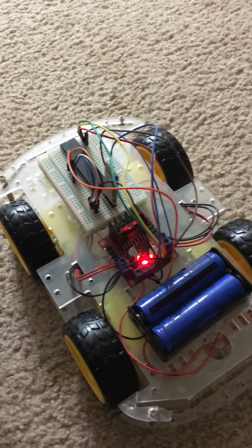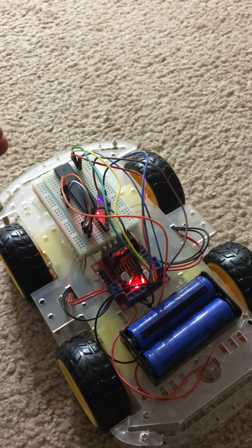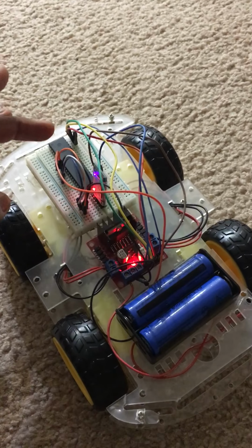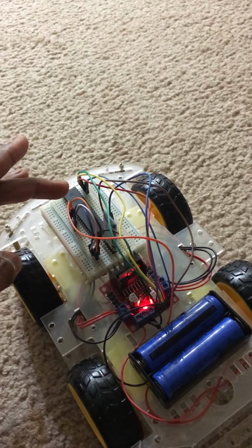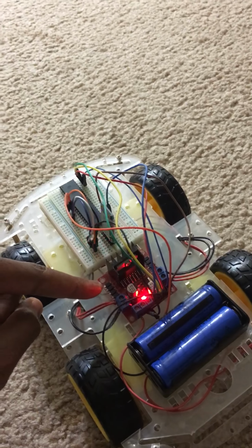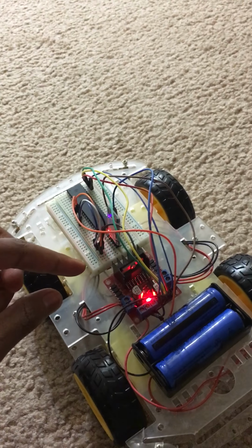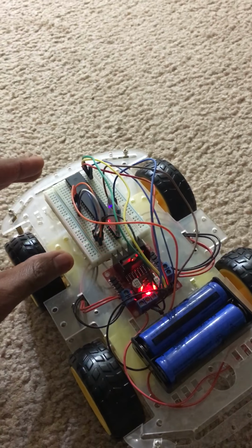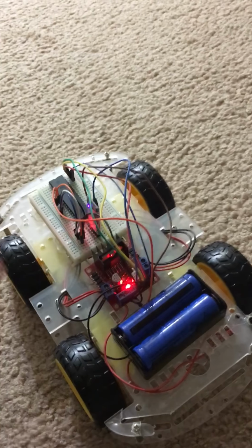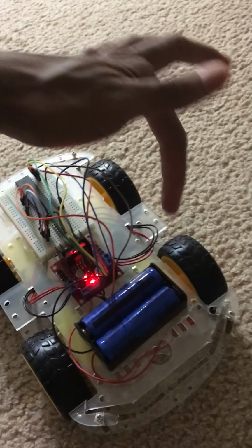So there has to be a medium of connection between the Atmega 324 and the motor drive. You can't connect them directly. So this one issues the control and this one issues the power to the four motors that are in here.